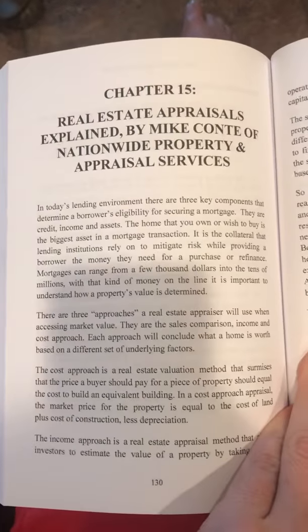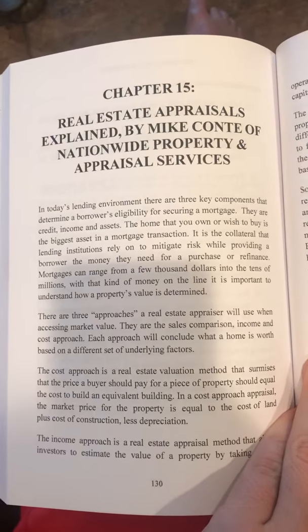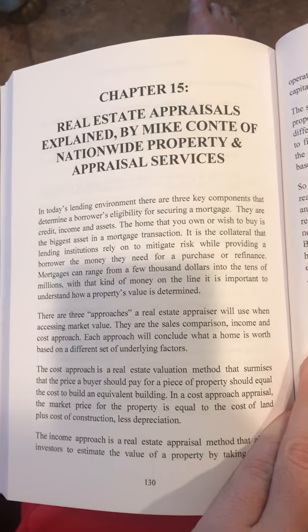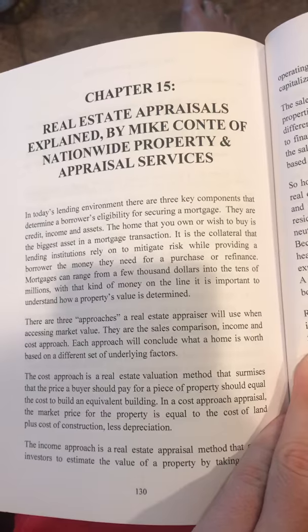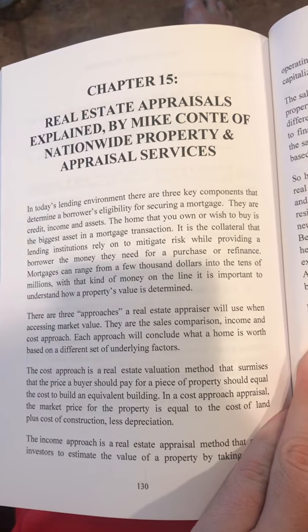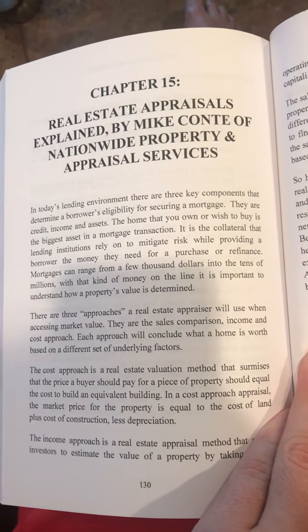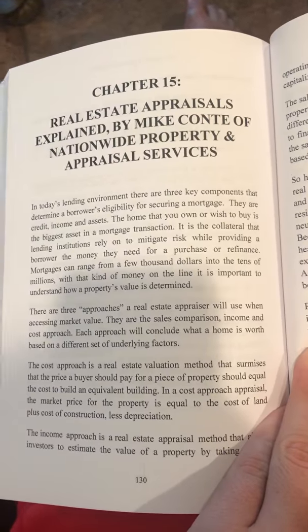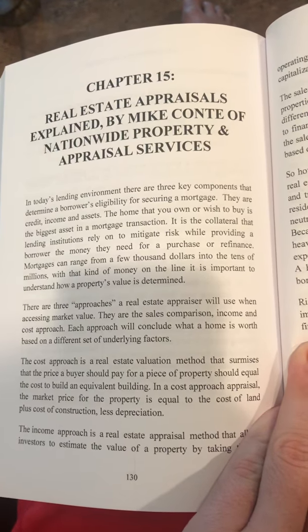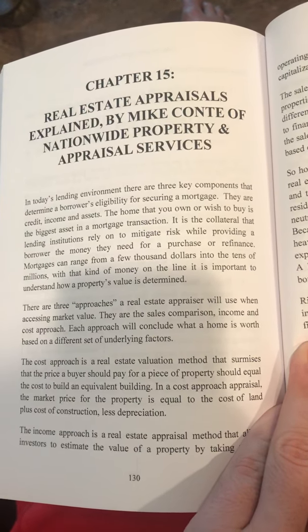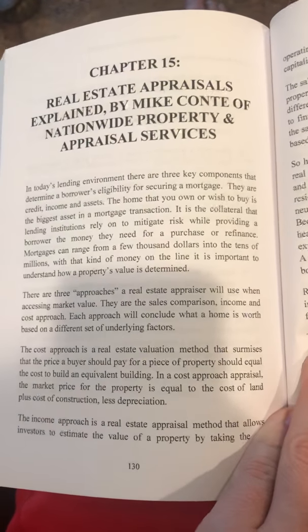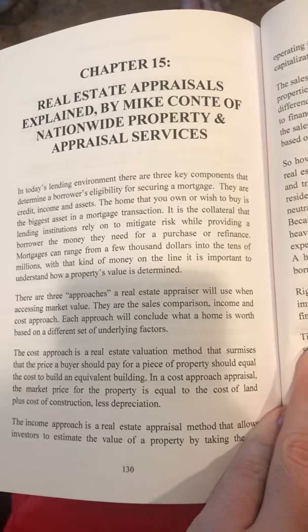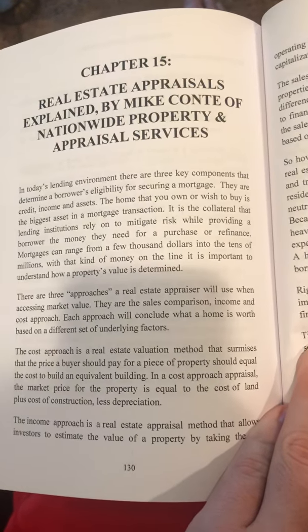Chapter 15. Real Estate Appraisals Explained by Mike Conte of Nationwide Property and Appraisal Services. In today's lending environment, there are three key components that determine a borrower's eligibility for securing a mortgage. They are credit, income, and assets. The home that you own or wish to buy is the biggest asset in a mortgage transaction. It is the collateral that lending institutions rely on to mitigate risk while providing a borrower the money they need for a purchase or refinance.